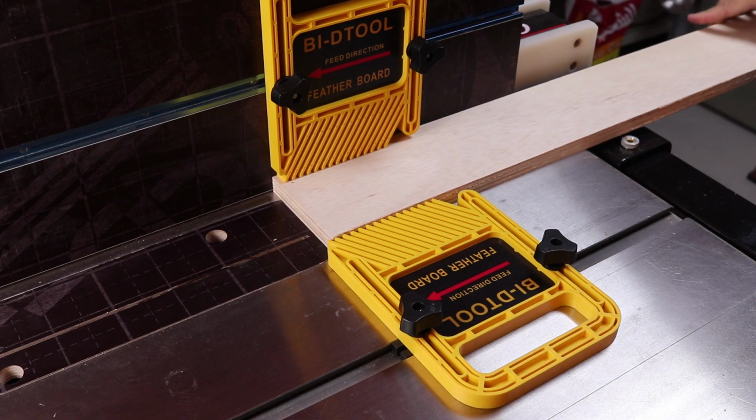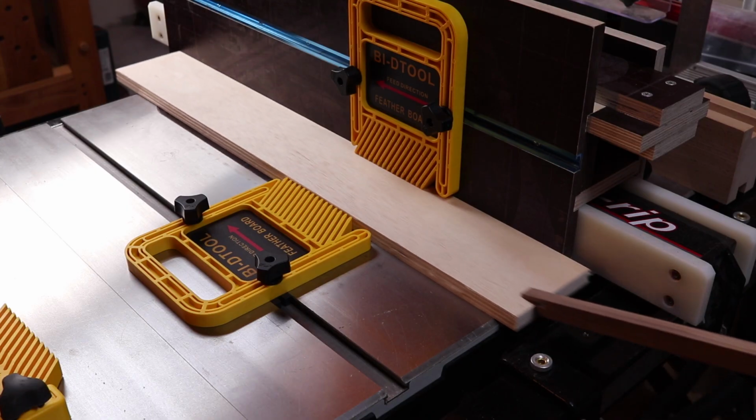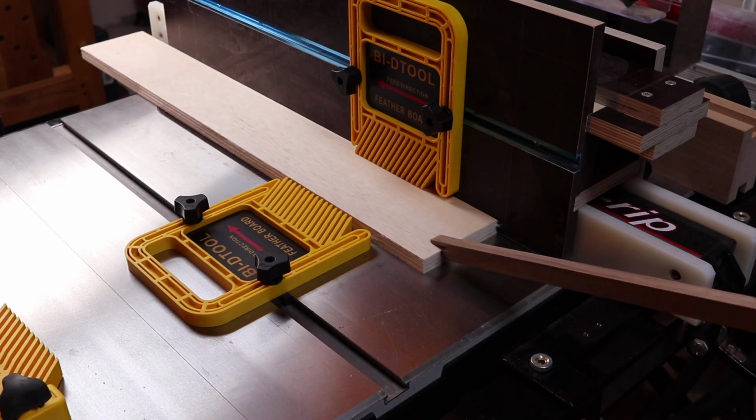I would consider feather boards as a useful jig to have around in some situations, but it's not an essential one.